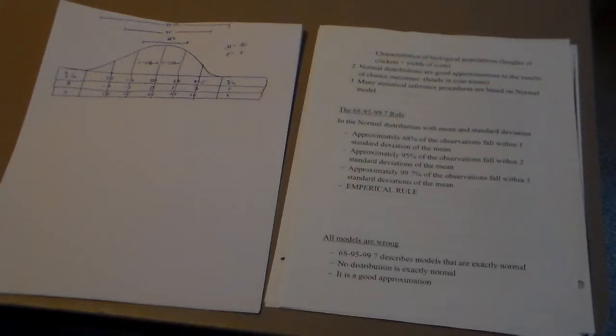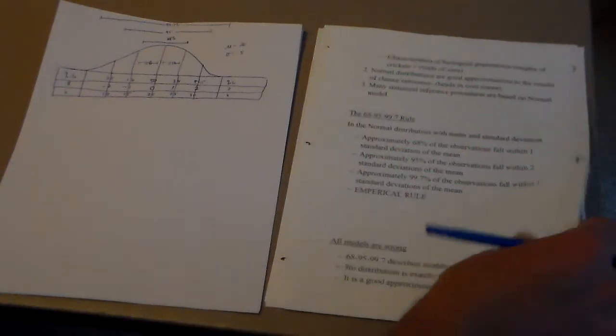So all the models are wrong. This is just an approximation. There's nothing that's going to be exact with this stuff. We do the best that we can. It's an approximation. They're approximately normal. You don't ever say a graph is normal. You say it's approximately normal, okay?